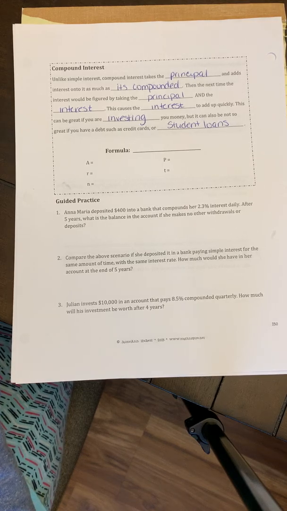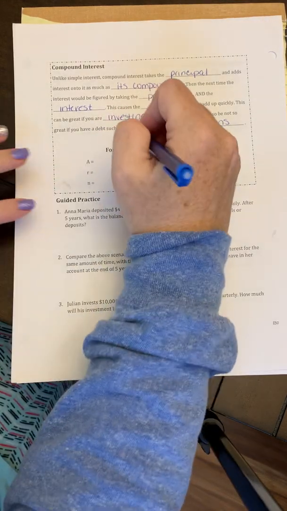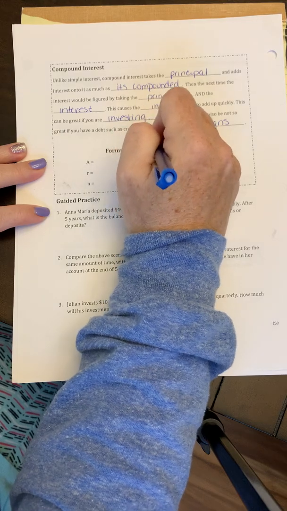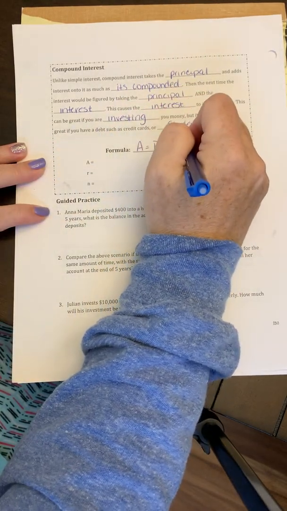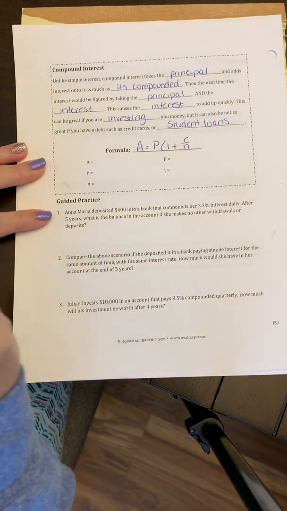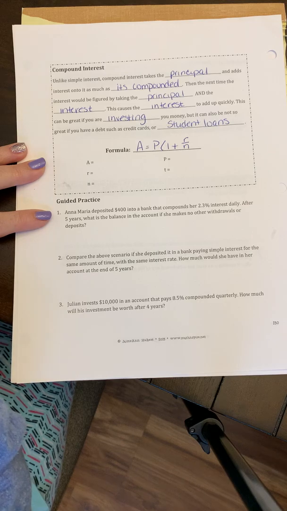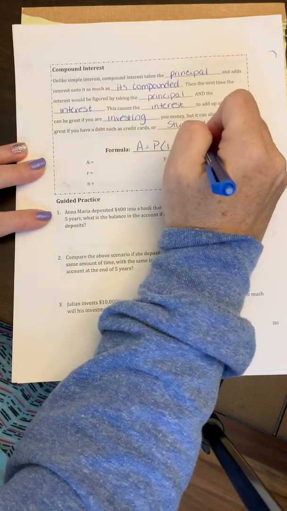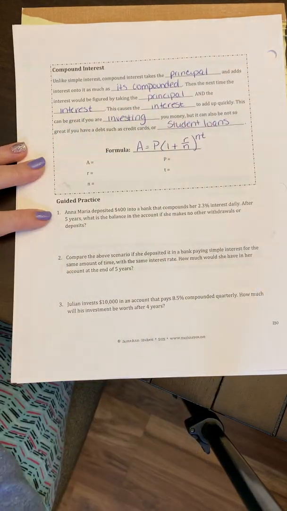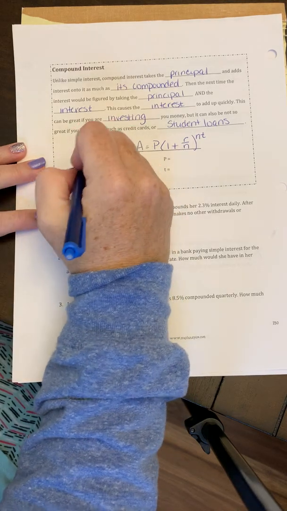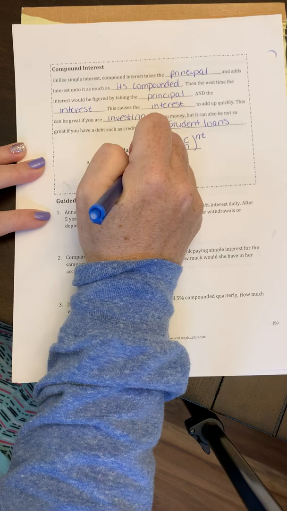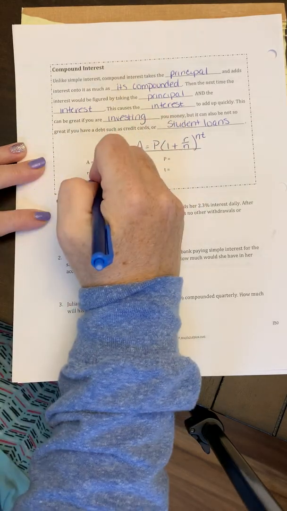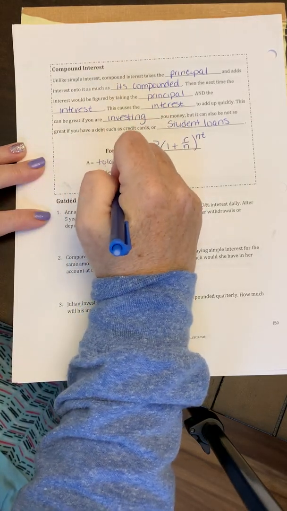So our formula for compounded interest is the amount is equal to the principal times 1 plus the rate over the number of times it's compounded, raised to the number of times it's compounded times time. So this is your total amount, your A. R is still your rate as a decimal.